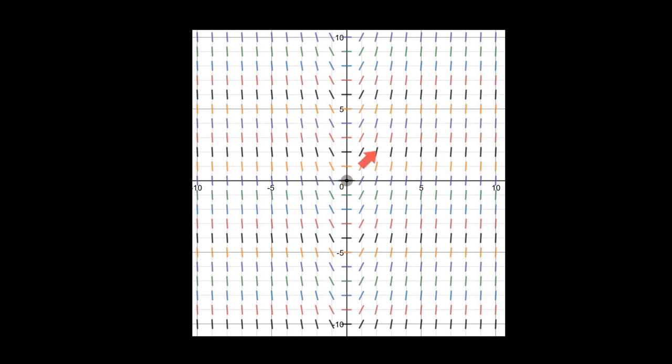You could have them at all these different places, and that is because of the plus C. It gives us all the possible places where you could have that solution graph.